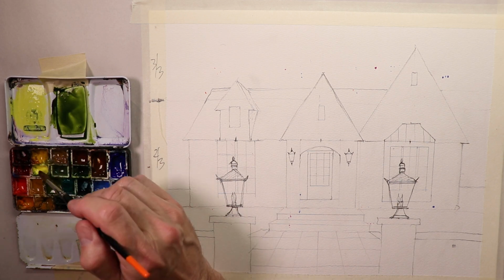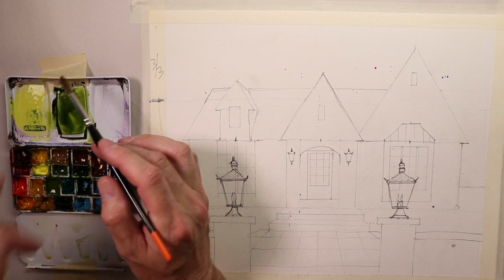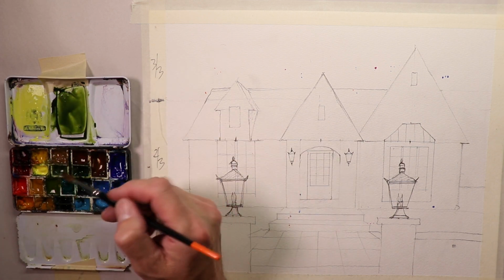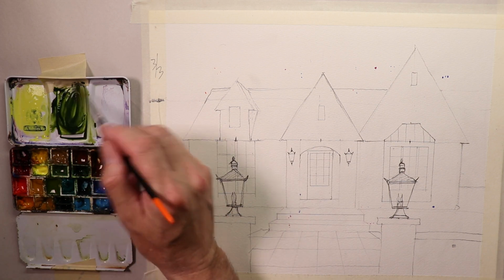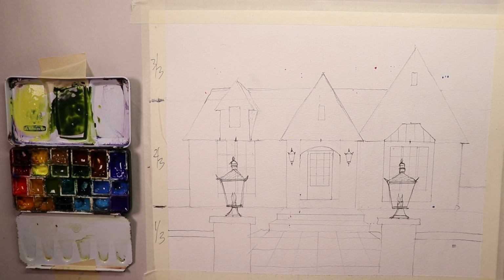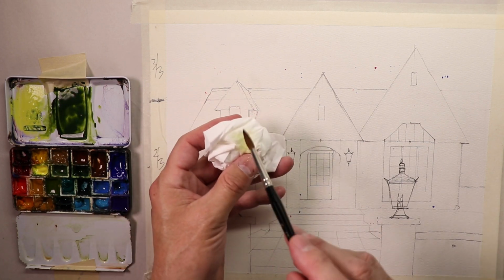So cadmium lemon yellow, cadmium yellow lemon, I should say. It depends, you can get different brands, they say different things, but basically a lemony yellow. A sap green here in the center, like that, nice, and get some rich color out on there. Rinse off the brush, dry off the brush on a tissue or a sponge or a paper towel.